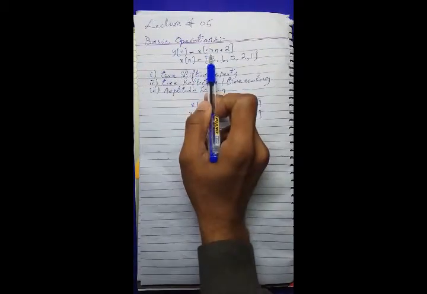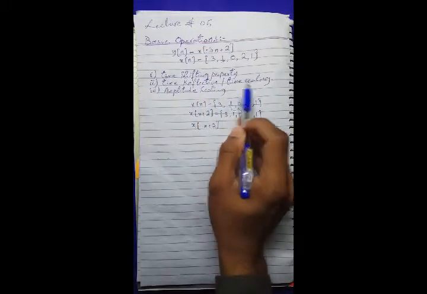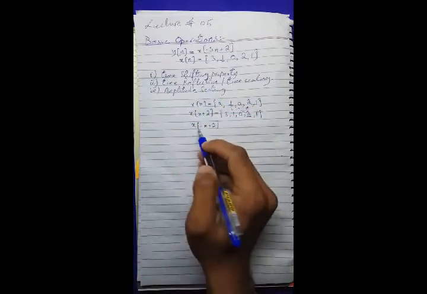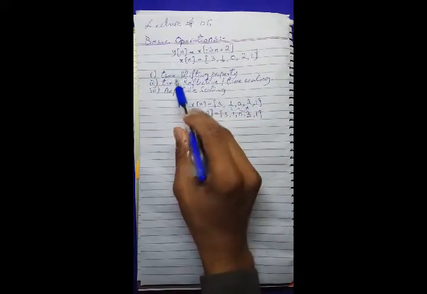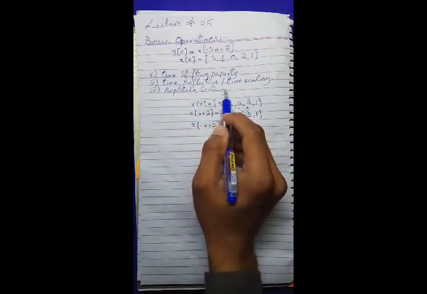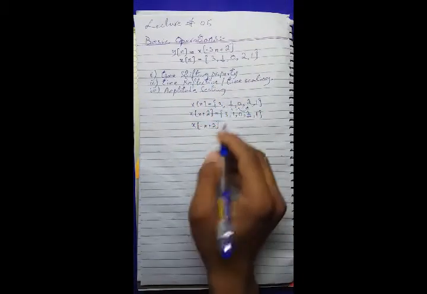First we will apply the reflection property and then the time scaling property, and if we have amplitude scaling, then we can apply amplitude scaling. If one of these properties is missing, don't apply that property, skip it.